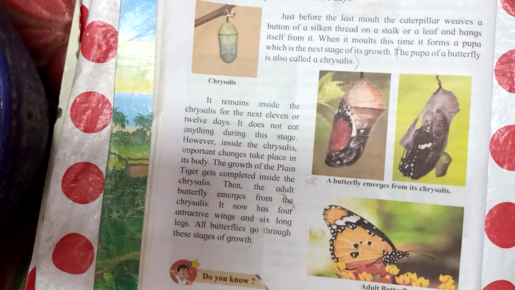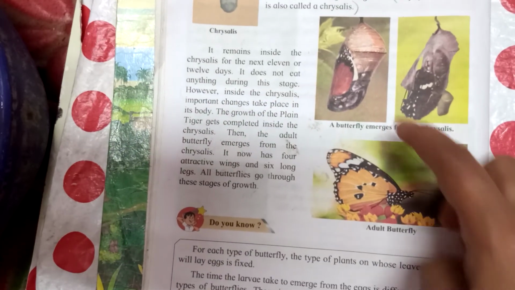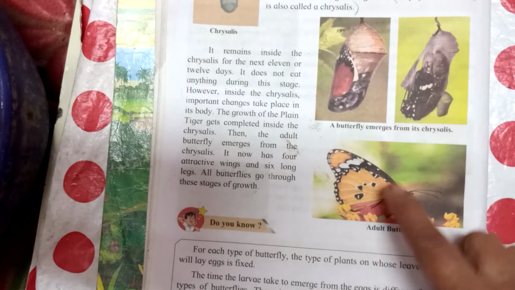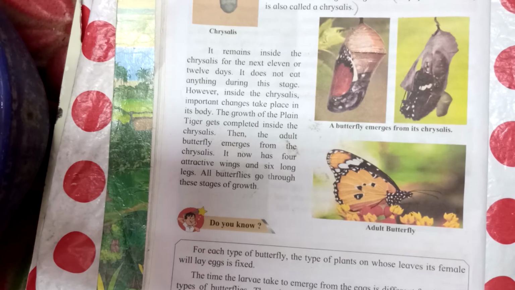Okay children, this stage is very difficult. Without eating, it develops inside this pupa stage and complete bodily growth occurs in this. And afterward what happens? It comes out of this and becomes a beautiful butterfly. Now the butterfly has 4 wings and 6 legs.